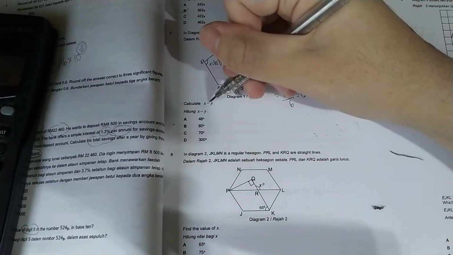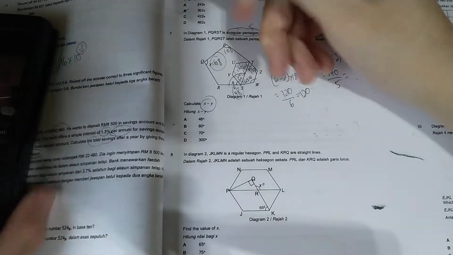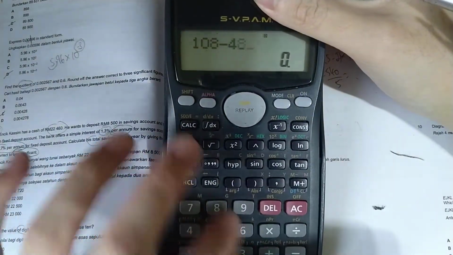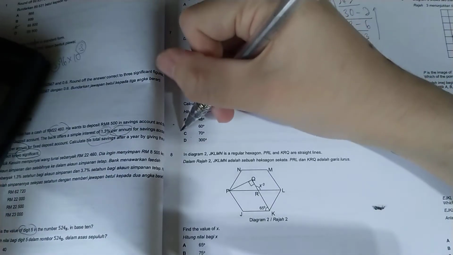So now what you do is you take x minus y. So 108 minus 48. 108 minus 48 is 60. So the answer is B.